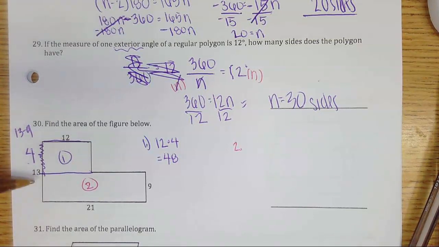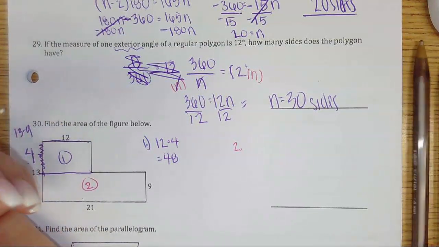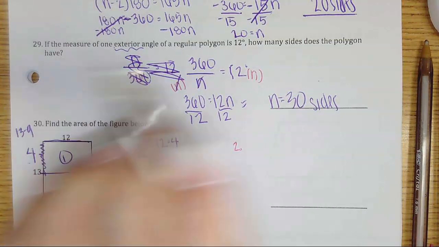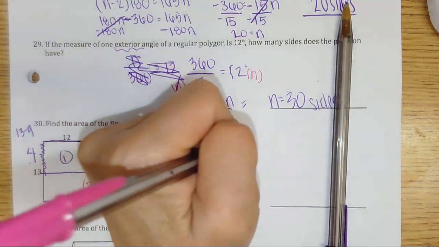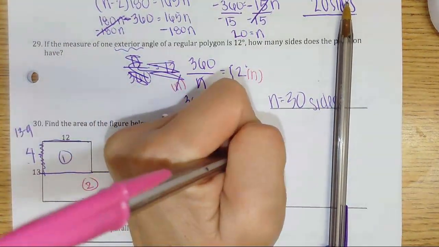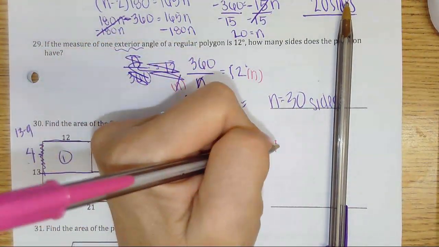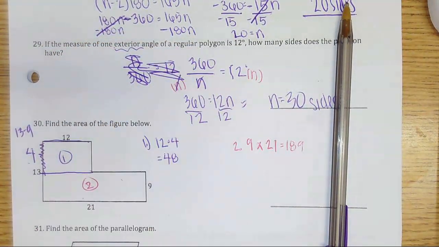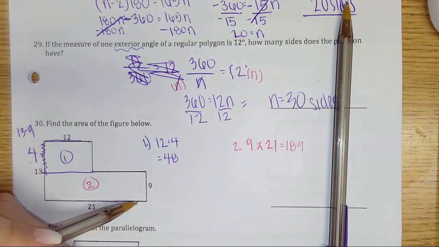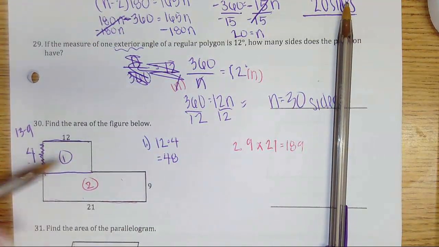All right, and then down here, I'm going to multiply 9 times 21, and I'm going to get 189. All right, the 21, and then this is 9.